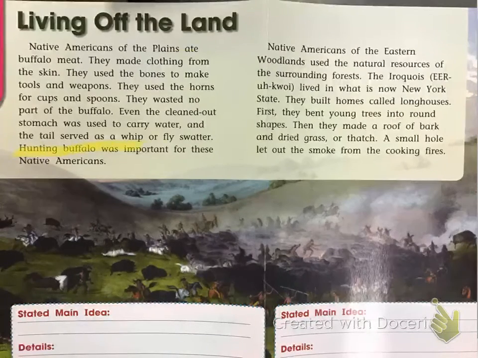There's my main idea. What are we talking about? The buffalo. What about the buffalo? Why it was important. Then they go in and they talk about all the different details as to why the buffalo was important. They support it with those details. What's one way that the buffalo was important? Well, they ate the buffalo meat.